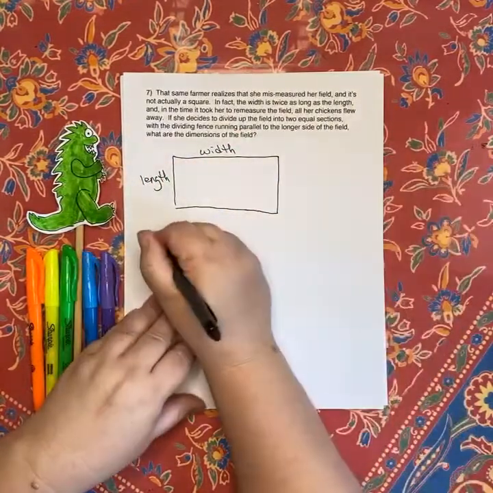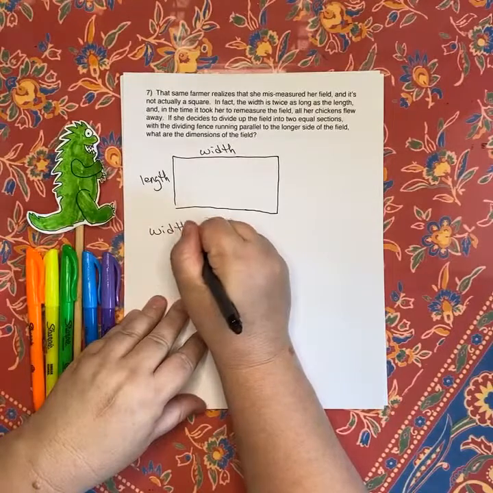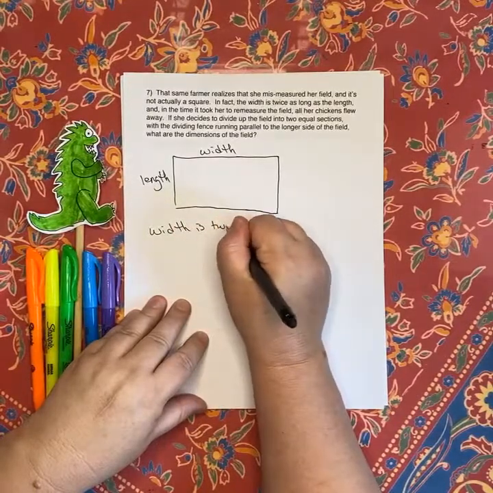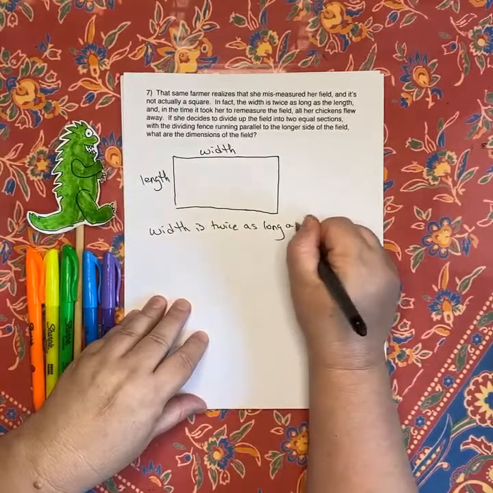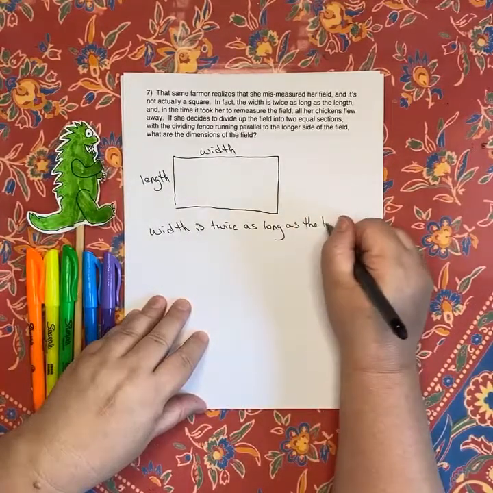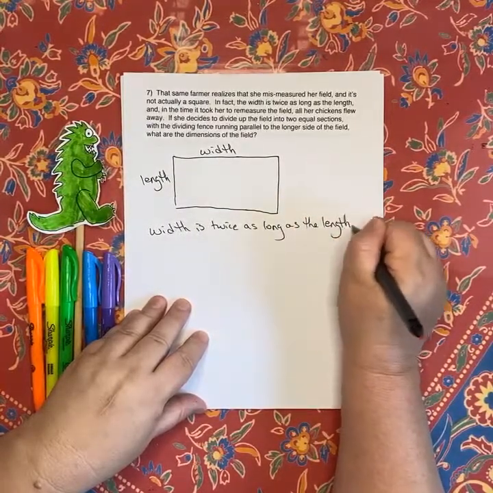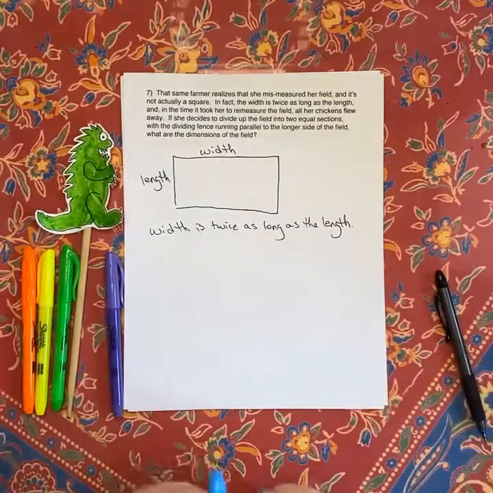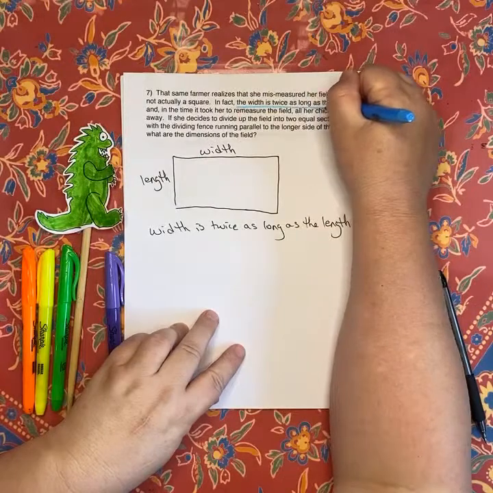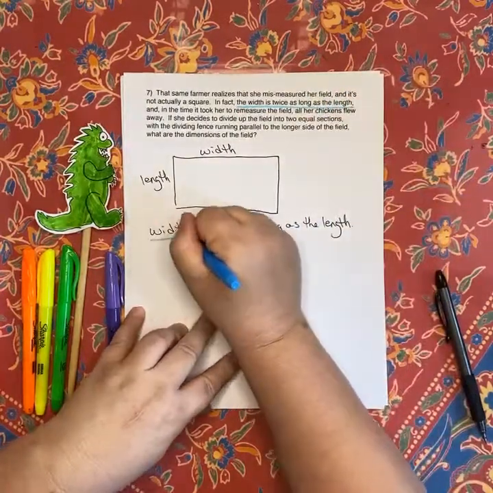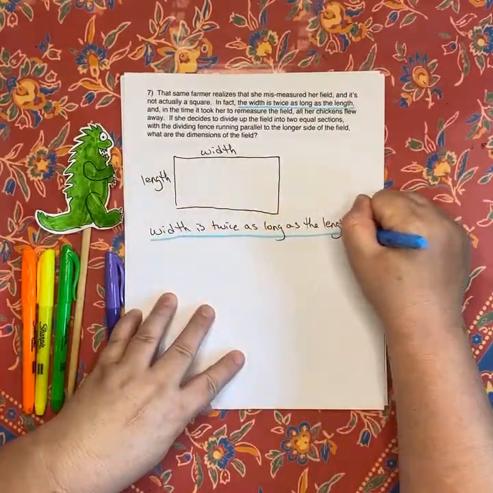Okay, and I'm going to write: width is twice as long as the length. That's important. Anytime you get these sentences that sound like translation problems, you want to write them out so you can actually translate them.